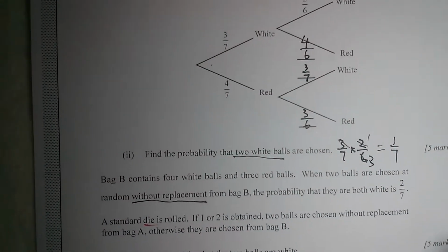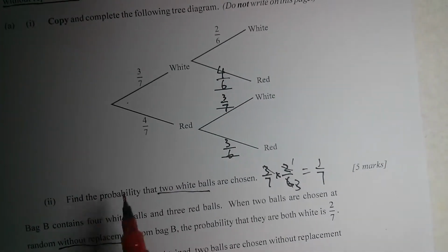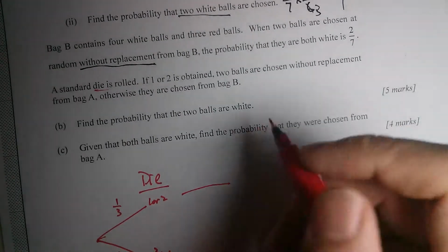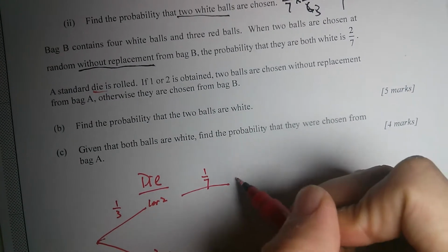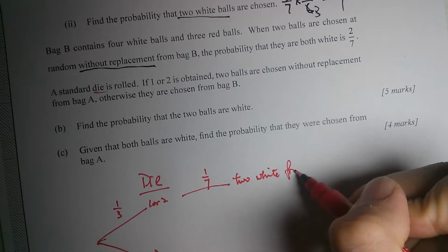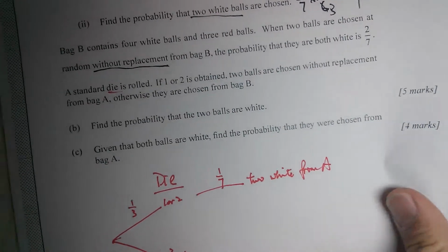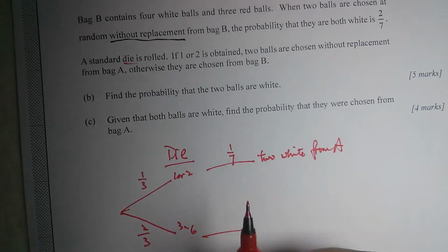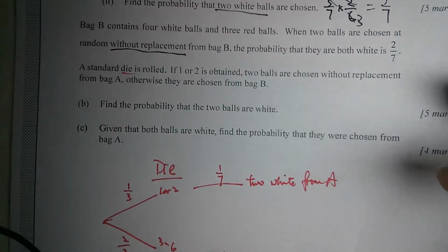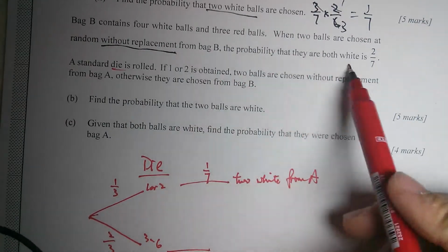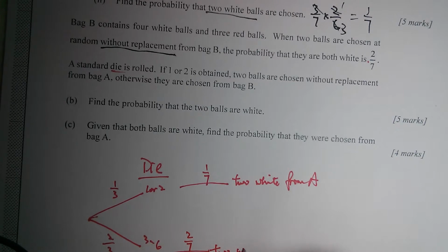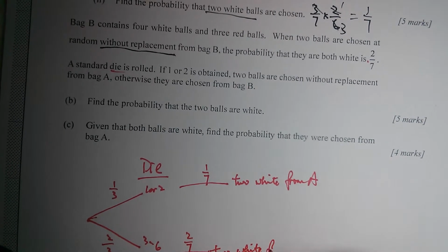If I draw from bag A, from the previous part, the probability of getting 2 white balls from bag A is 1 over 7. So this is 2 white from bag A. Well, what about from bag B? If I get it from bag B, the probability of getting 2 white balls from bag B is 2 over 7. So I will get 2 white from bag B.